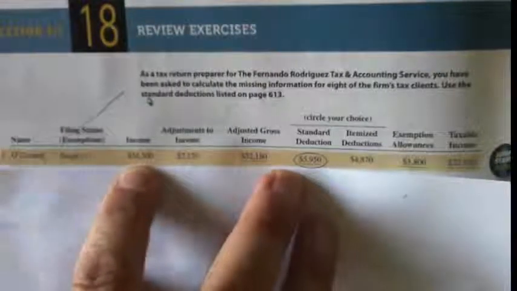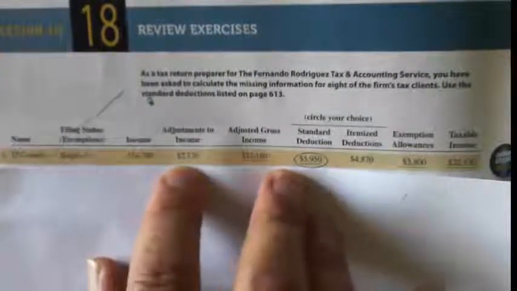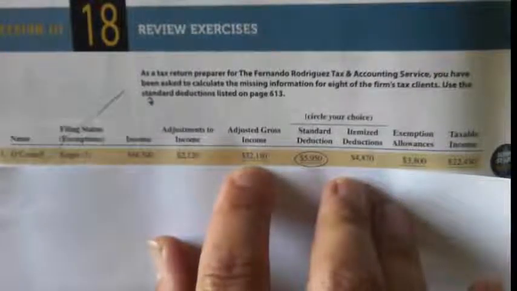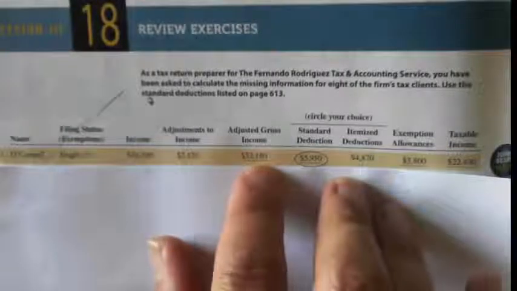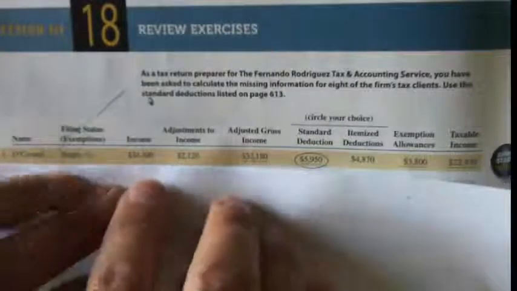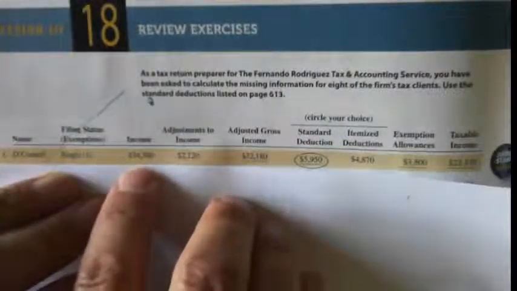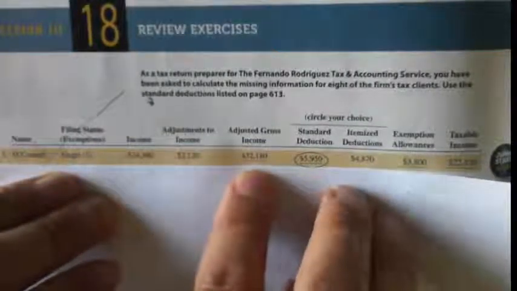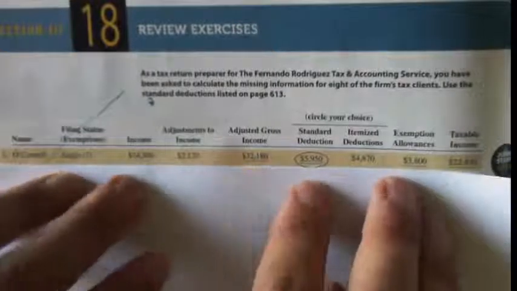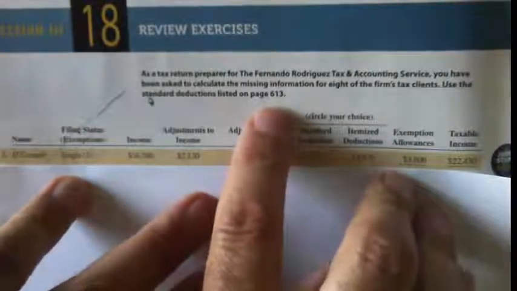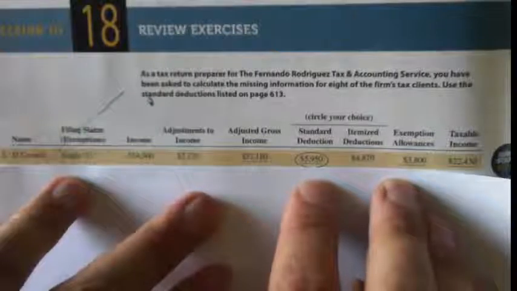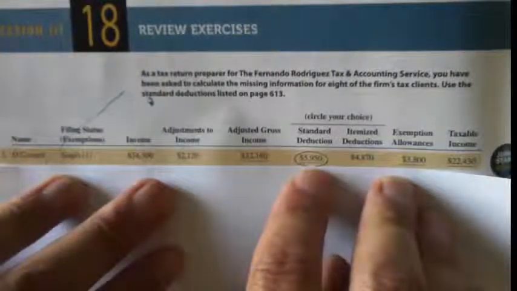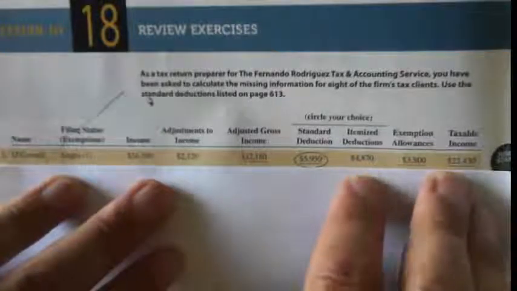Taxable income was $34,300. They had some adjustments, $2,120, and then the adjusted gross income then is $32,180. They got that by taking the total income and subtracting the adjustments. So it's just a simple subtraction to get the adjusted. Then they're using the chart on 613, which we'll look at in a second, to determine which is the better option for them, either taking the standard deduction or the itemized deduction.